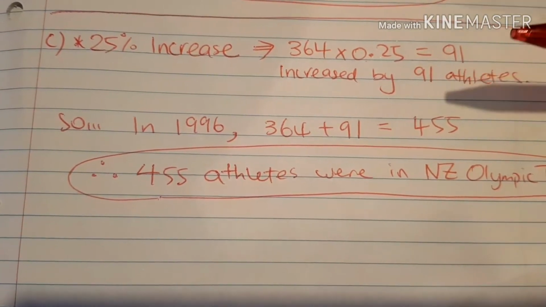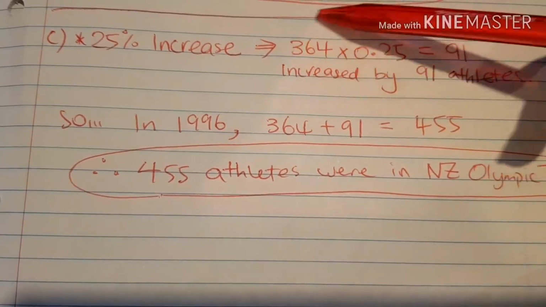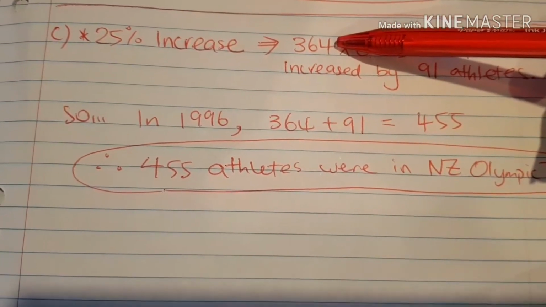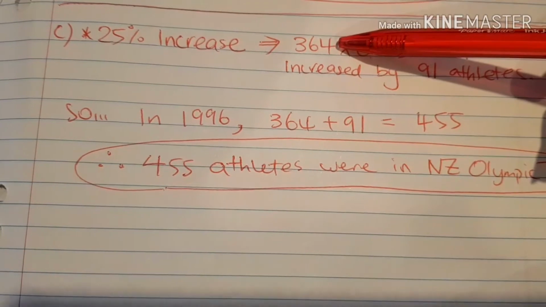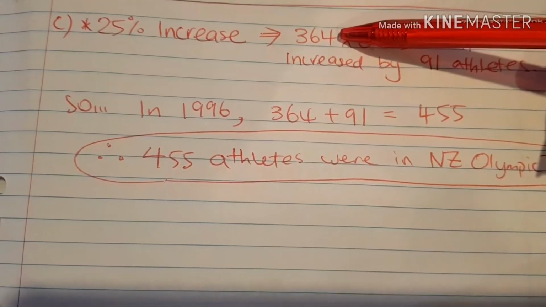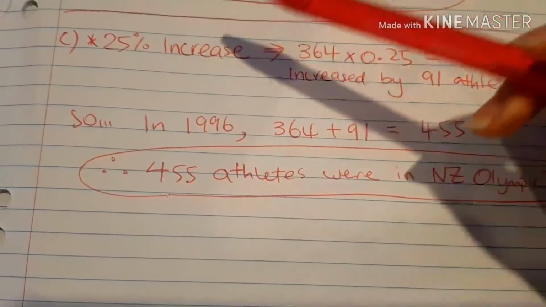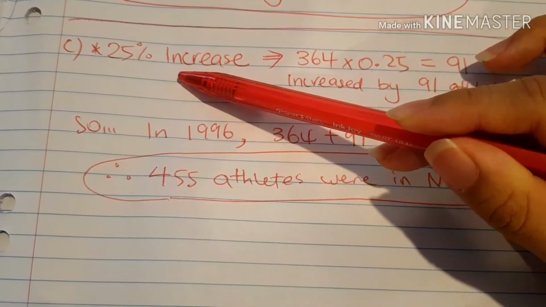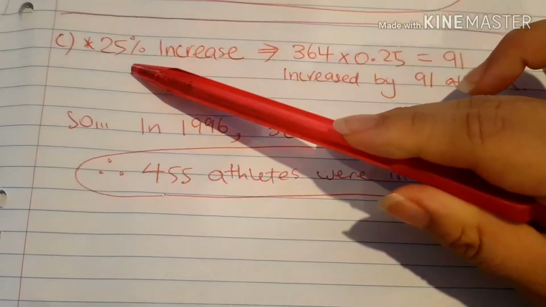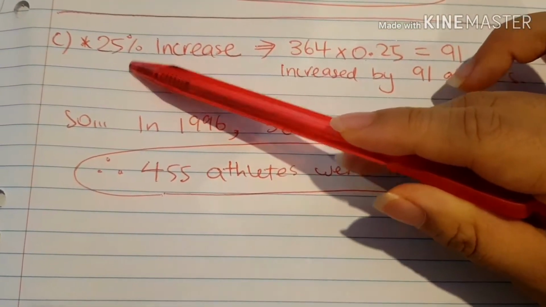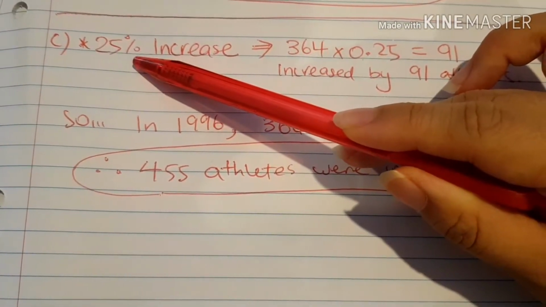Okay, for this one, right, we had 364 athletes attend in 1992, right? And in the following one, there was a 25% increase from here. So again, like question 1A, I'm increasing by 25%.